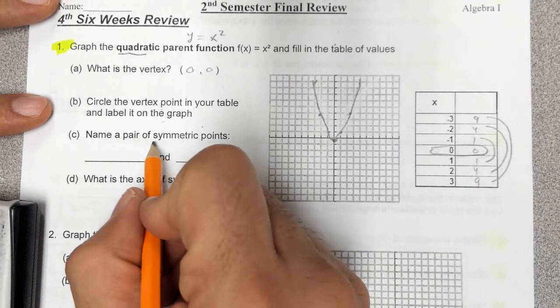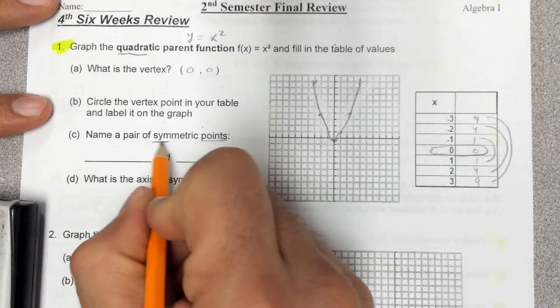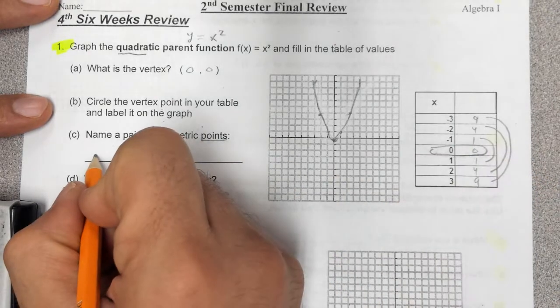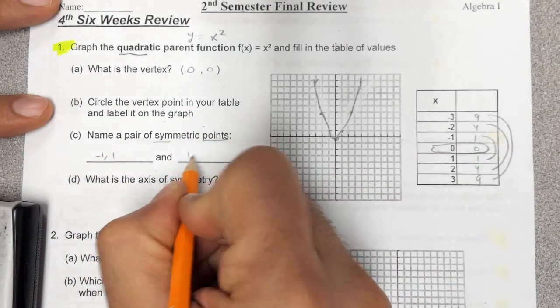Name a pair of symmetric points. Symmetric points are points that are the same. The 9s are the same, the 4s are the same, the 1s are the same. Any one of those would work. Let's just stay with the 1s.